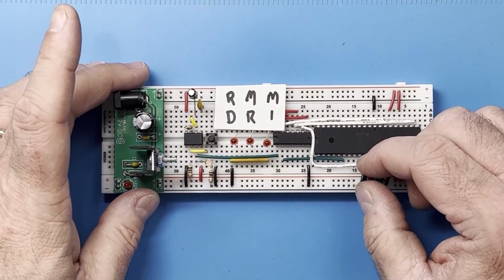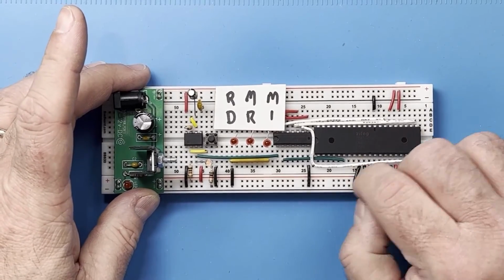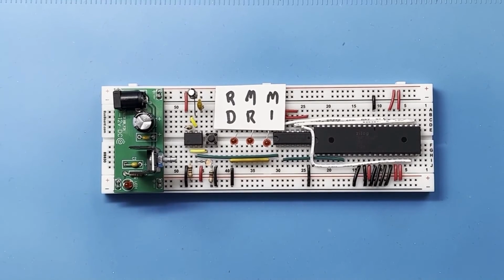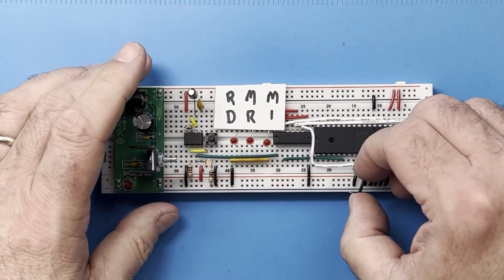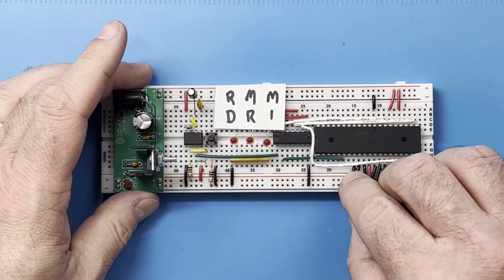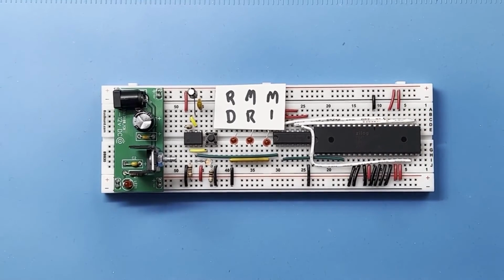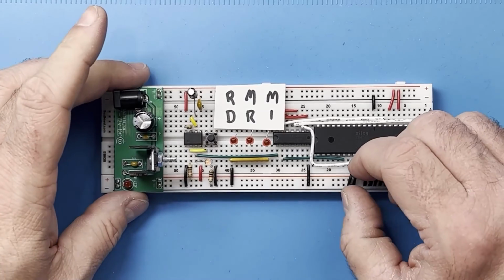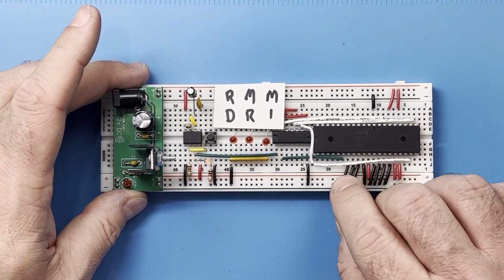Now if we were going to do anything else other than just test this NoOp, we couldn't tie these directly to ground, because if the CPU tried to write anything to the data bus, it would short straight to ground, and that would not be a good thing. We'd have to use some kind of pull down resistors. But for this application we can do this, but again, be careful with this.